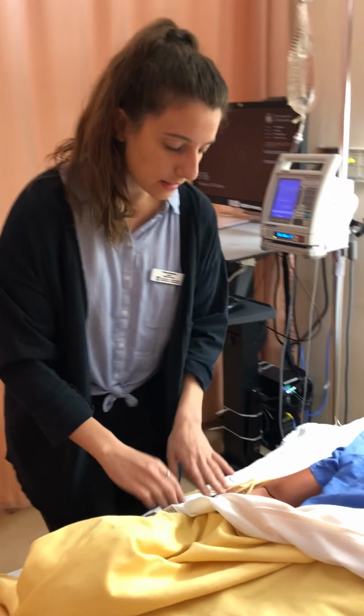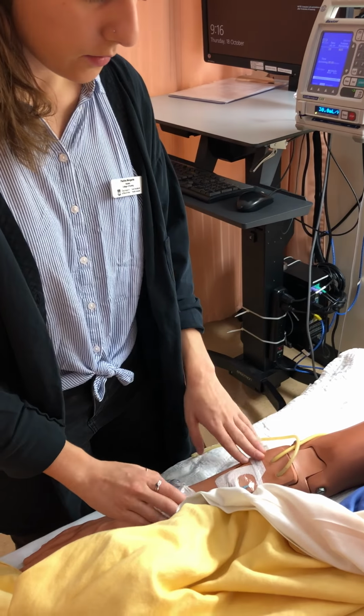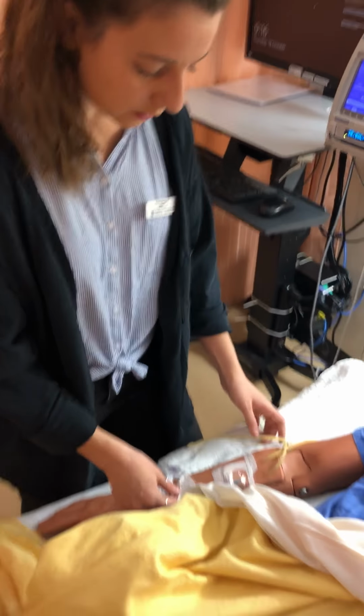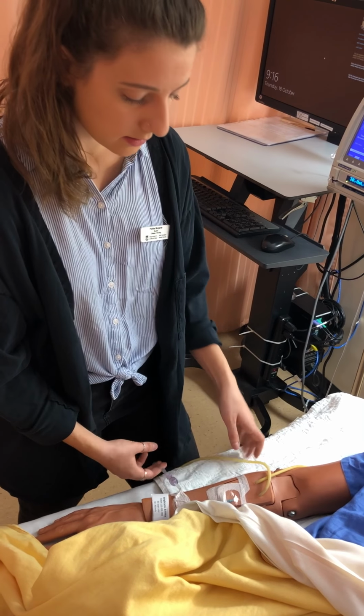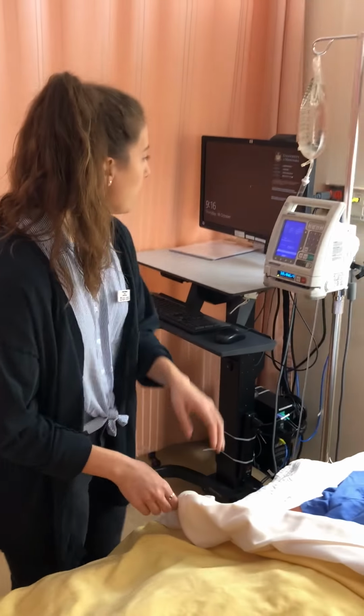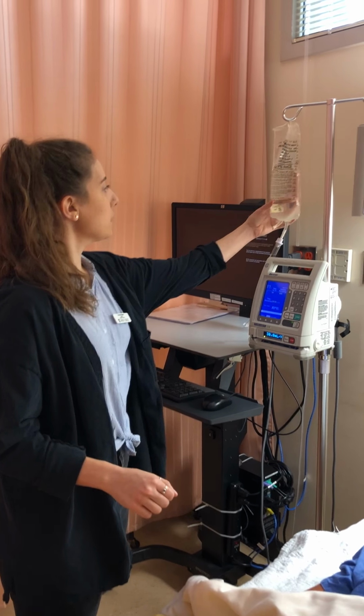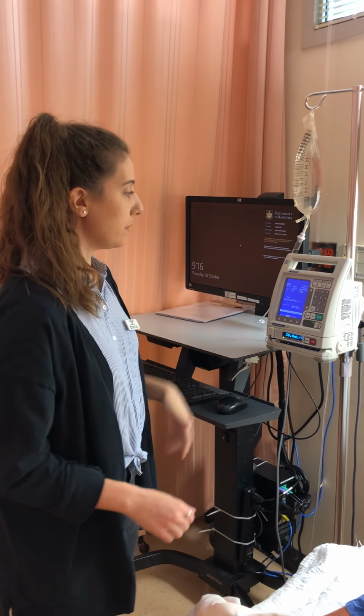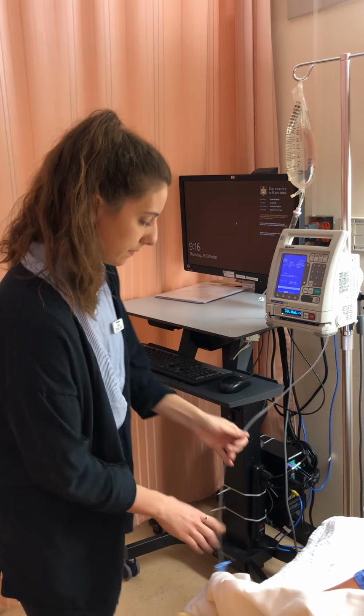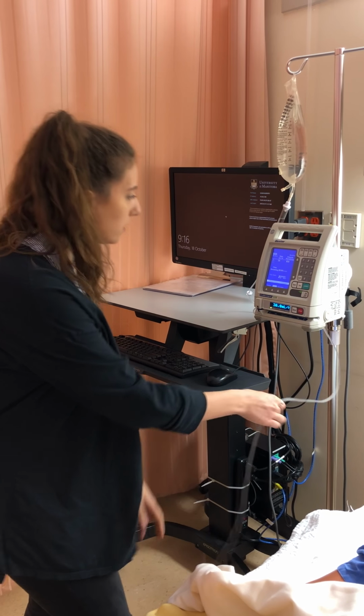So I'm just going to check the site here. Is there any pain? No pain. Okay, there's no redness, no swelling. It looks good. It's patent, so I can go ahead and give the drug. My primary is running here. The bag looks good. It's running at 30 milliliters an hour. Tubing looks good.